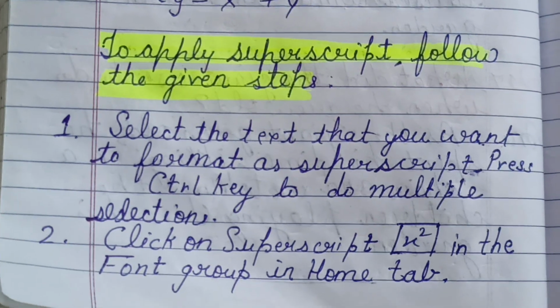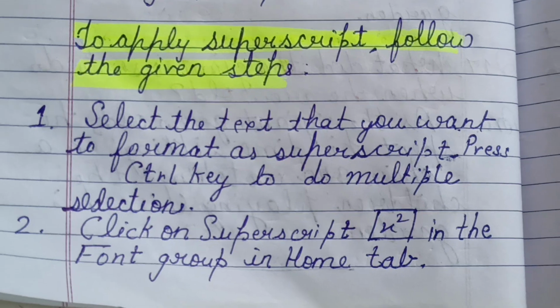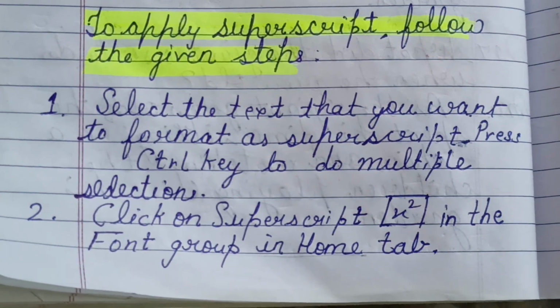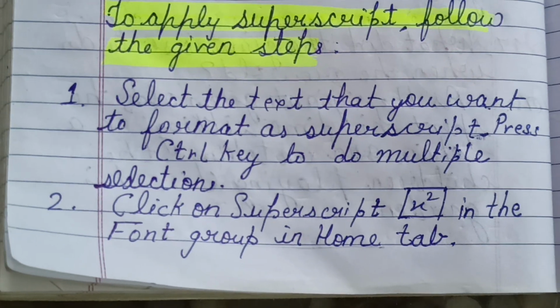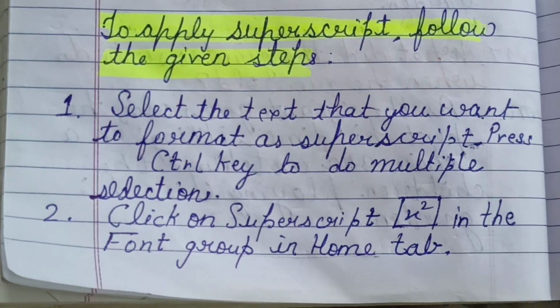To apply superscript, follow the given steps. Number 1, select the text that you want to format as superscript. Press Ctrl key to do multiple selections. Number 2, click on superscript x2 in the font group in Home tab.